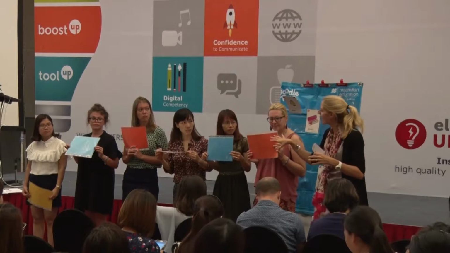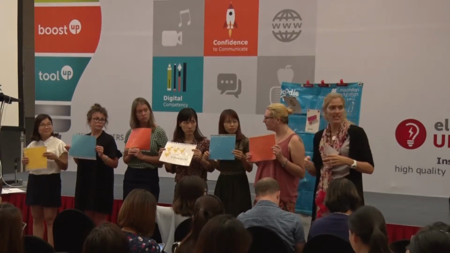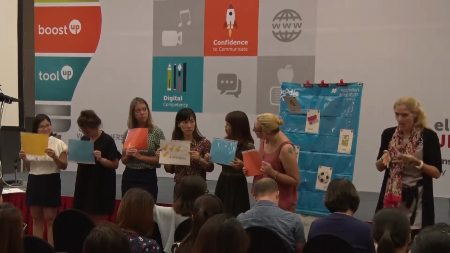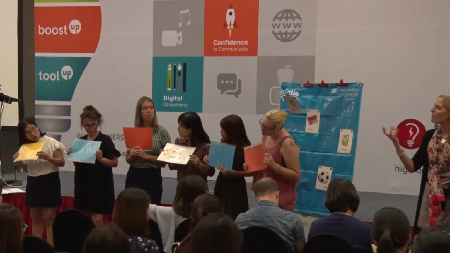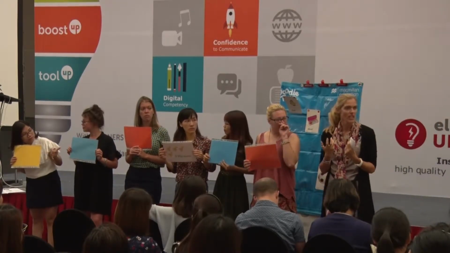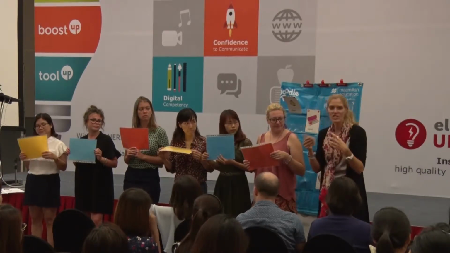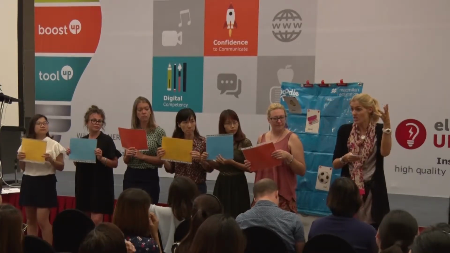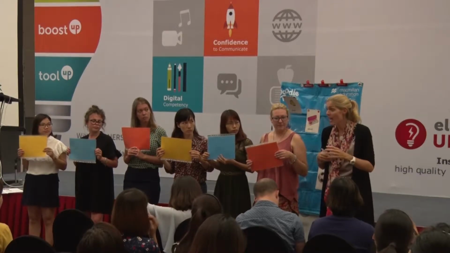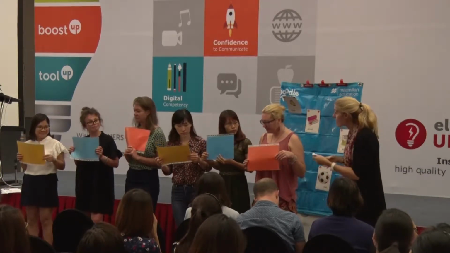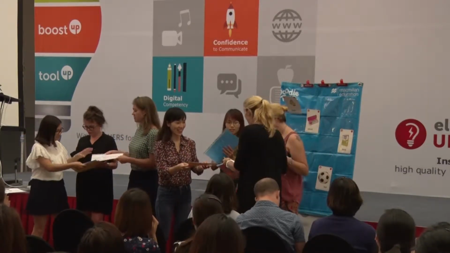But I like that we have 3 of them because they can really see, oh, it's the same. It's always yellow, blue, orange. So they can really start to understand the pattern. They don't need to know there's a subject and a verb and the object. They just need to get a feeling for the language. There's a structure in English. This is how it works. Thank you, volunteers. I really appreciate it. Lovely.